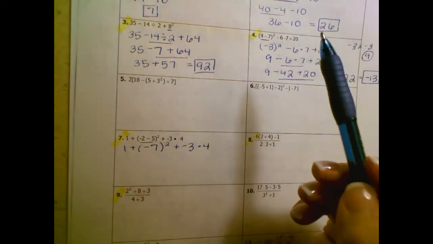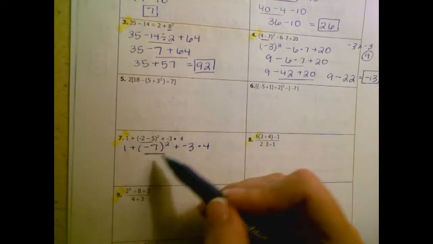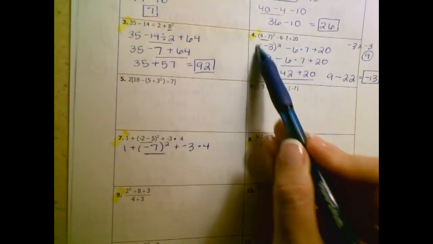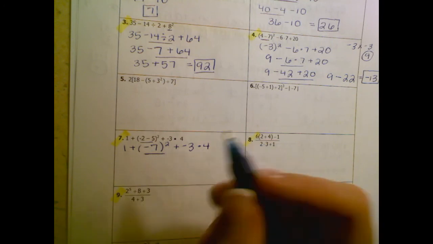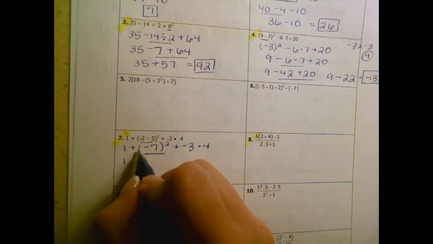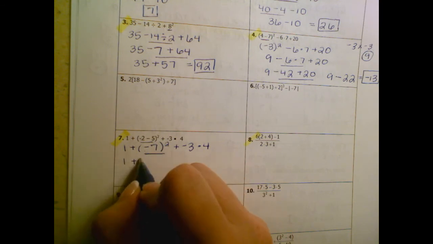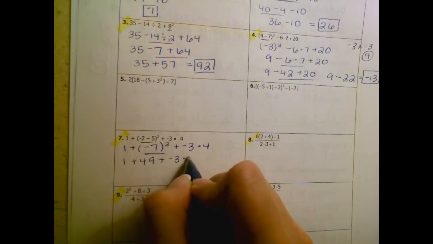Took care of my parentheses, and I'm going to do my exponents, which would be here. This is going to be another example, just like 4, where my number that I'm squaring is negative, so in my calculator, I'm going to put in the parentheses. Negative 7 times negative 7, or negative 7 squared, gives me a positive 49. And then everything else I'm just going to bring down.